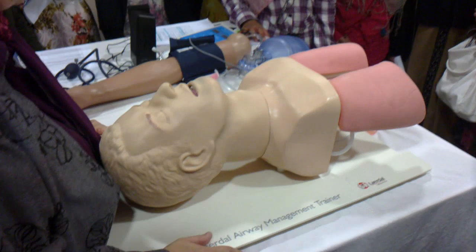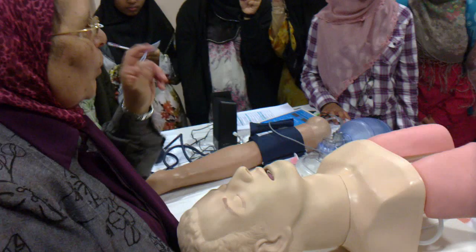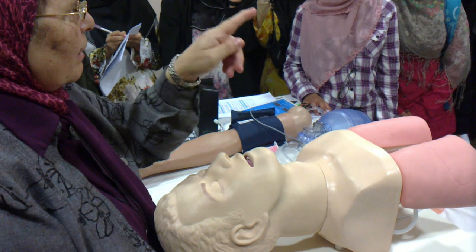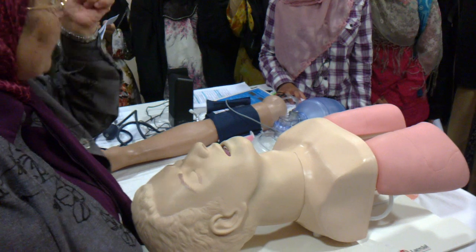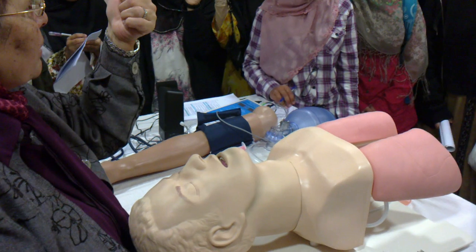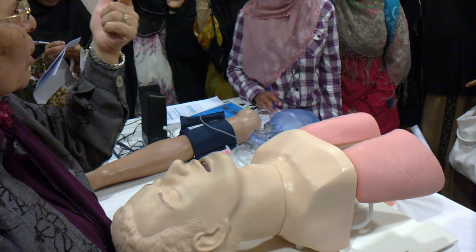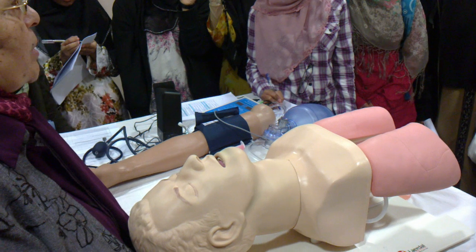The question is, when do you do the jaw thrust maneuver? Yes, to relieve airway obstruction in case of suspected cervical spine injury. Okay?